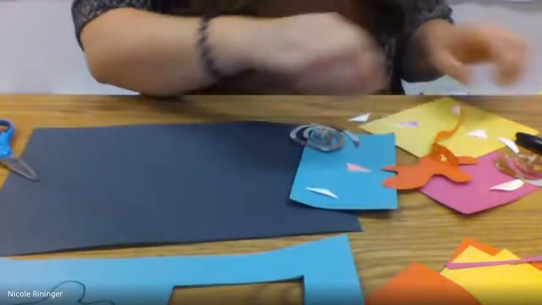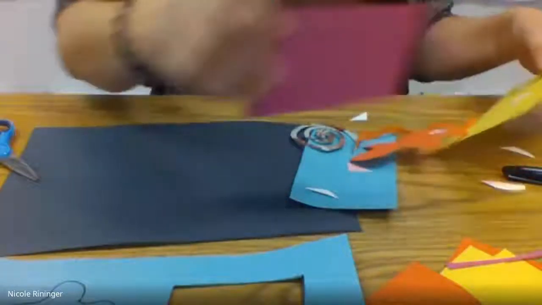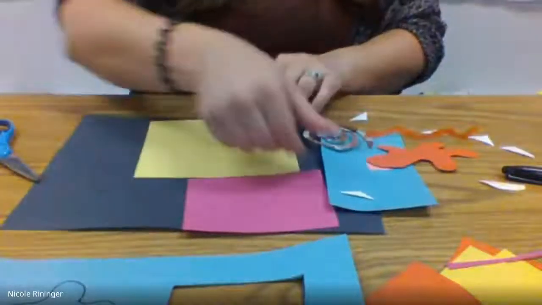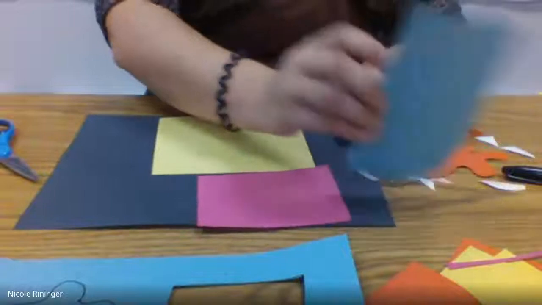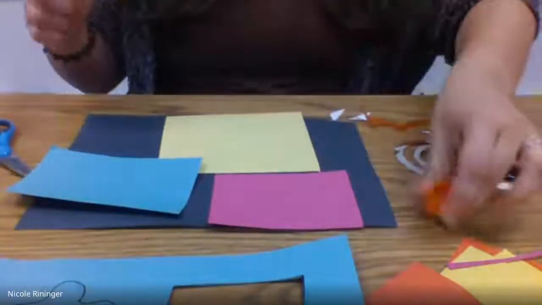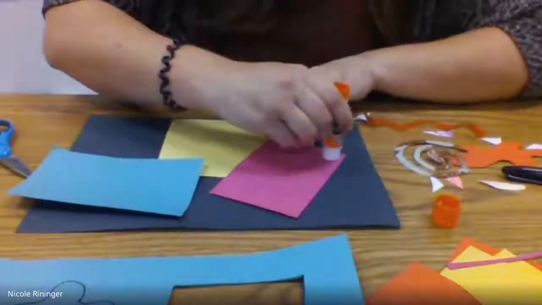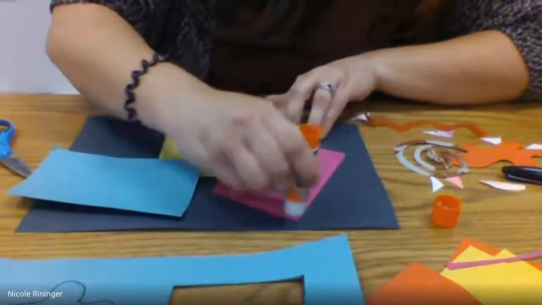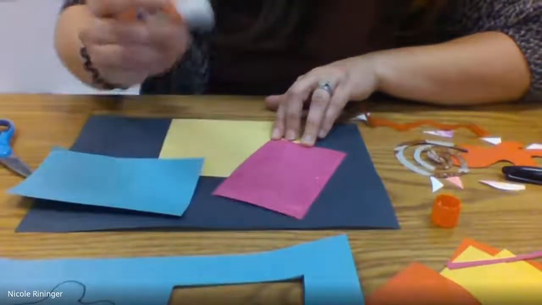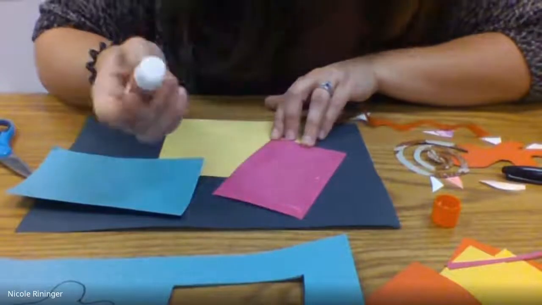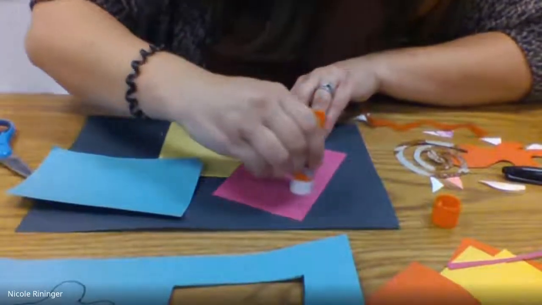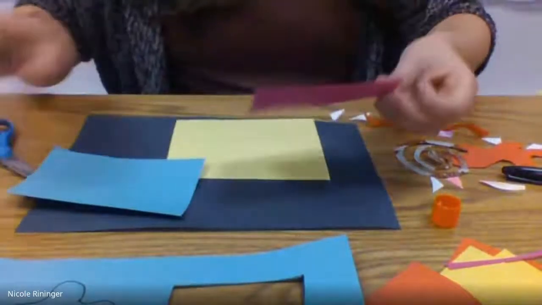So I remember that I had these big shapes in the background first. I believe this was here. This yellow was down here and blue was on the right-hand side for me. So what I like to do when I glue is I like to glue the outside first. I kind of outline it. That way the edges don't pop up so easily. And then I put some glue on the inside.